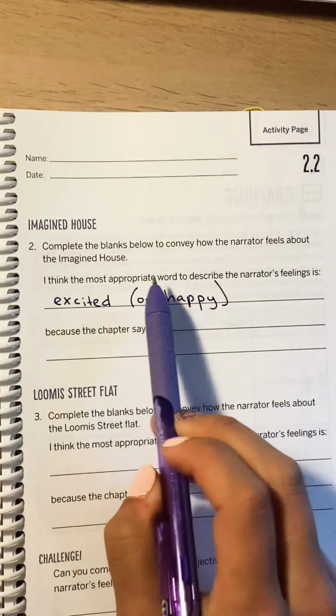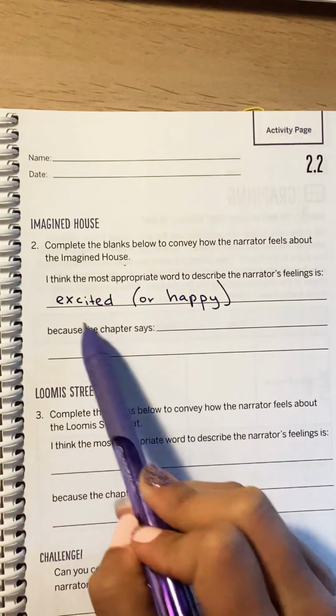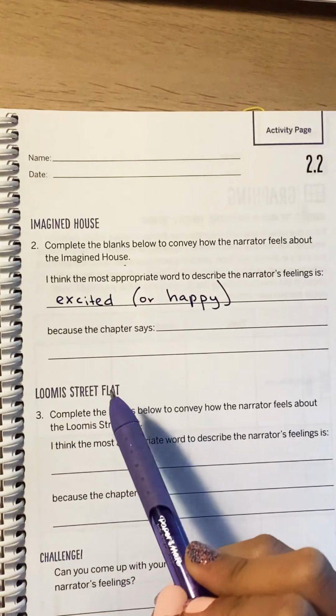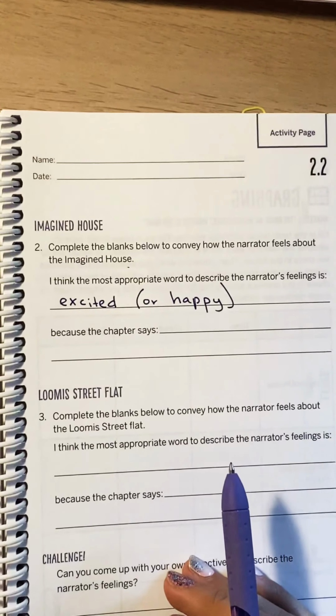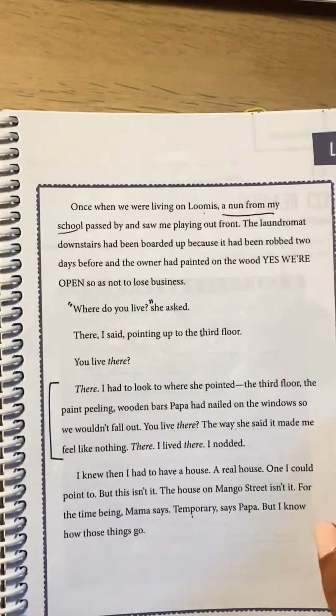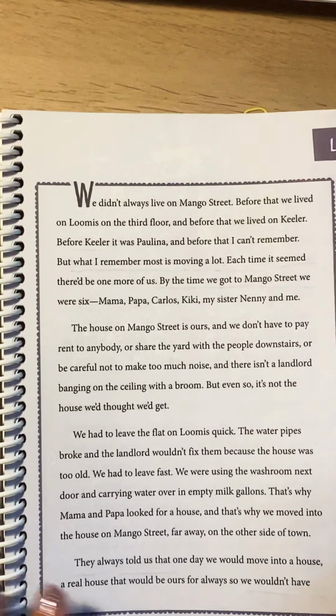Okay, I think the most appropriate word to describe the narrator's feelings about the imagined house is excited, because the chapter says blank. So we'll go back into the quote, find a good part about that. Okay, let's see.